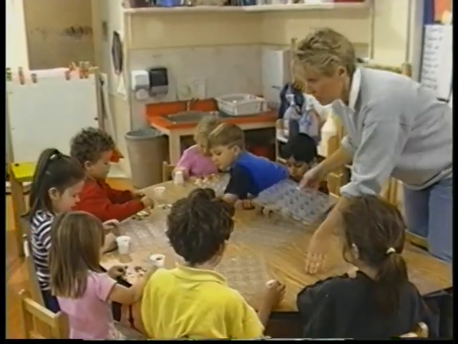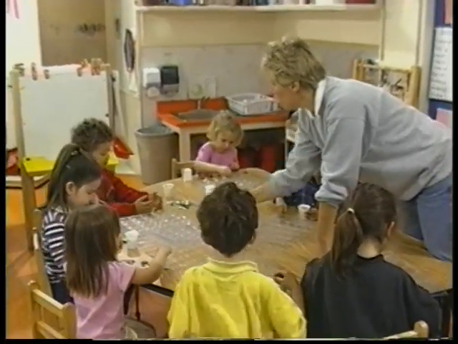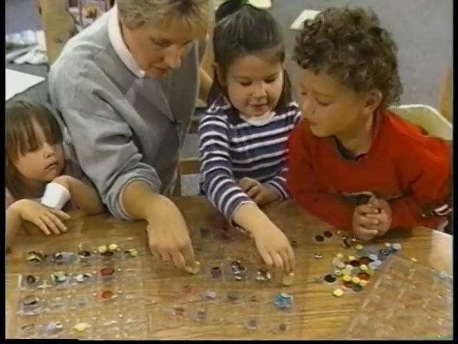If teachers notice that some children's interests may be waning, they pass out backup materials that help refocus children and perhaps challenge them to think differently about their original materials.